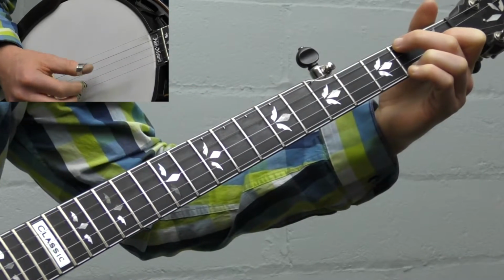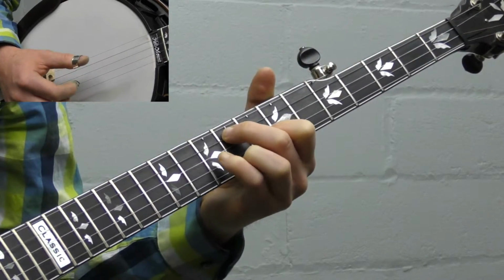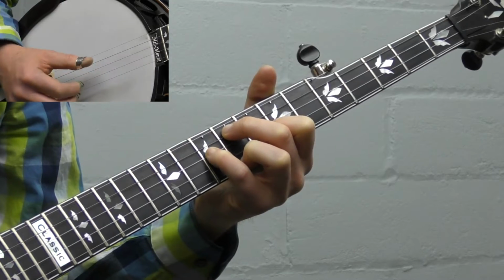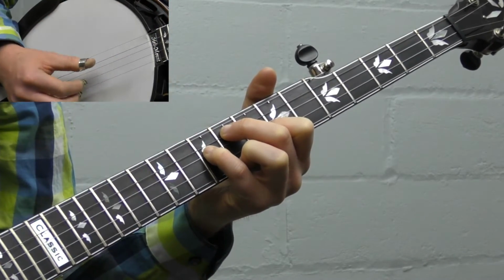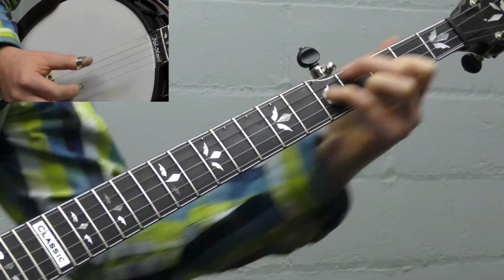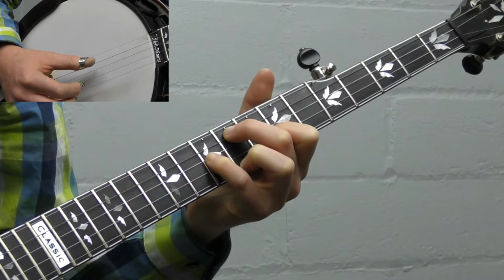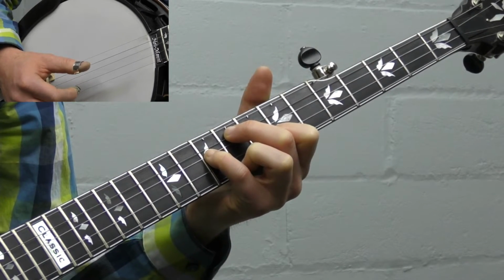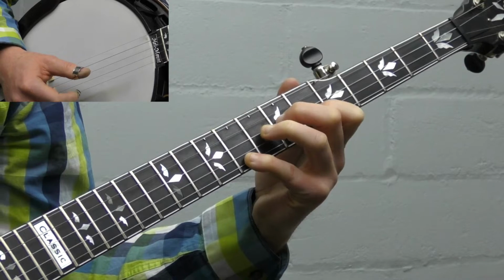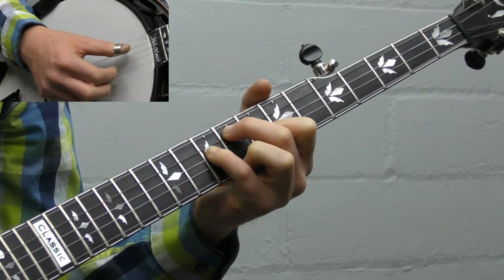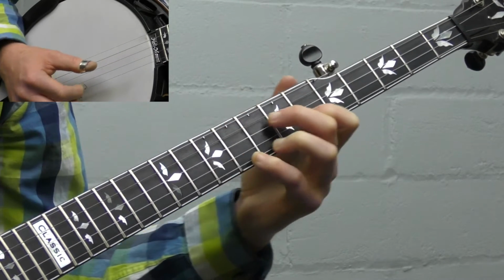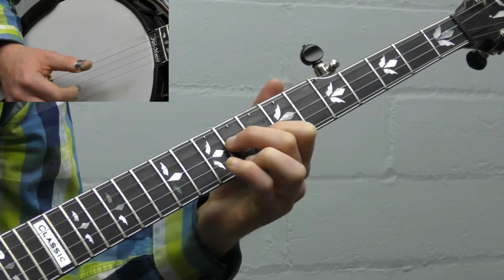So that's basically like your C. Now you're just up. And then you would add your pinky on the 10th fret, which is basically like your C7. So you have that. I don't do that one quite as often. Up the neck you could. But just so you know it, it's like that, right? So that's the D-shaped chord.